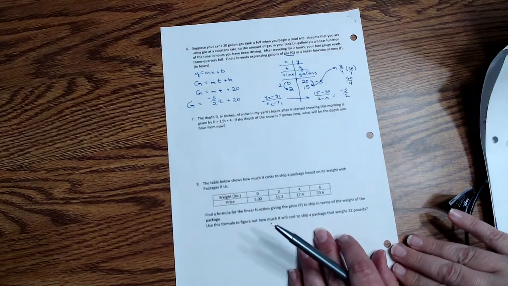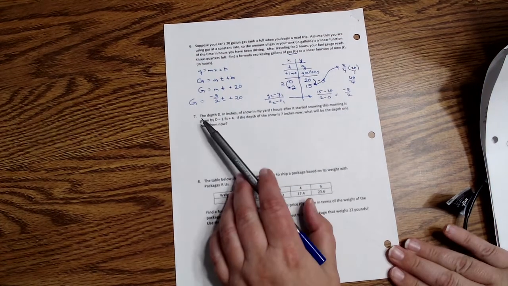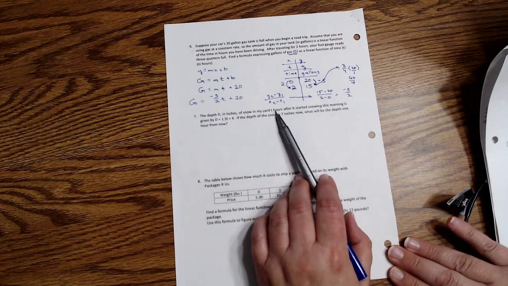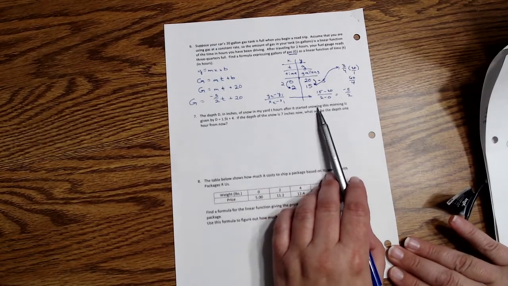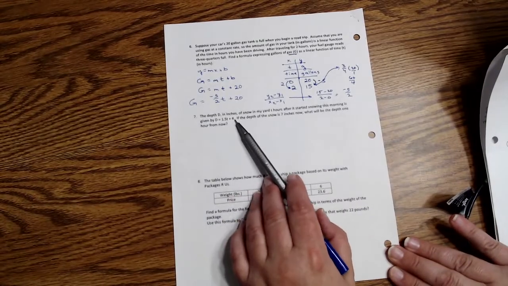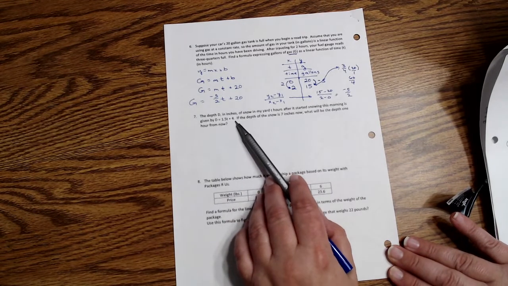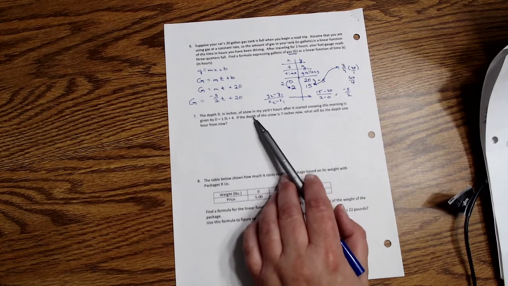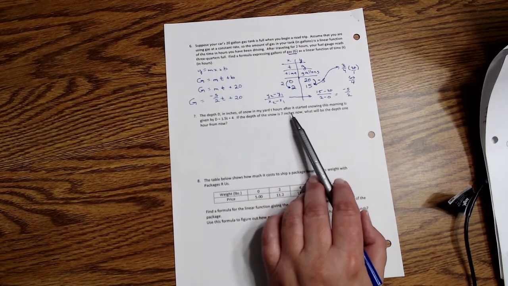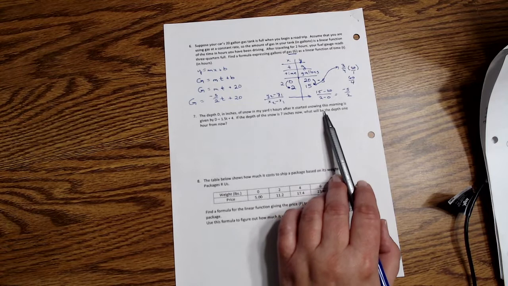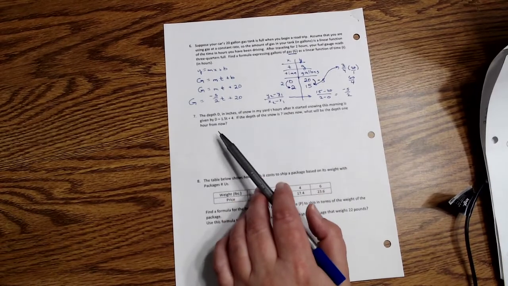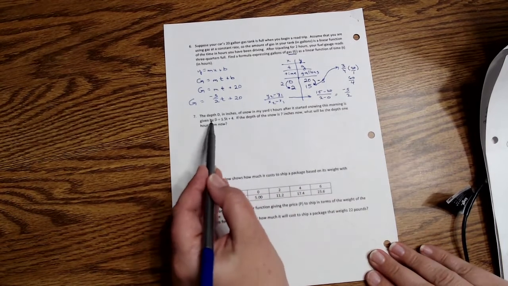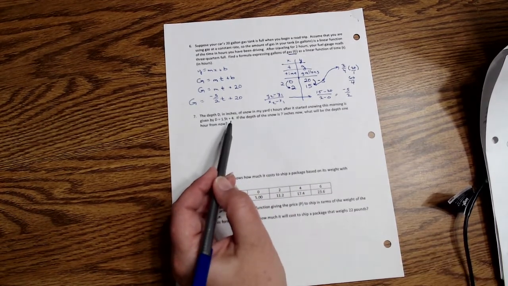Number 7 is kind of a trick problem. It says the depth d in inches of snow in my yard t hours after it started snowing this morning is given by this formula. This formula is telling you how much snow they had. If the depth of the snow is 7 inches now, what will be the depth 1 hour from now? This formula gives you the depth.